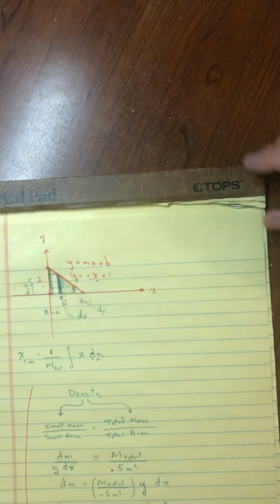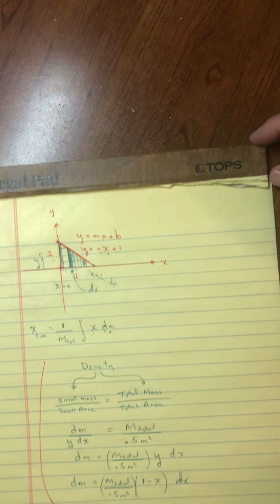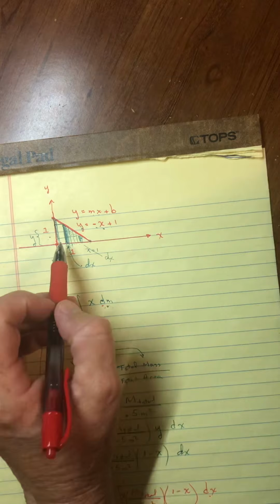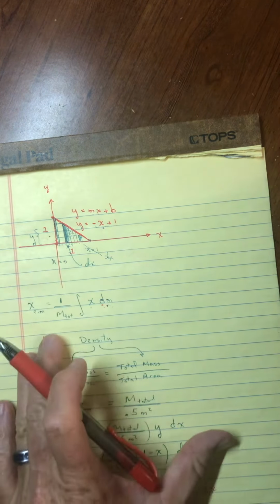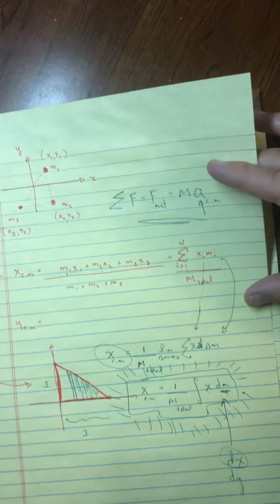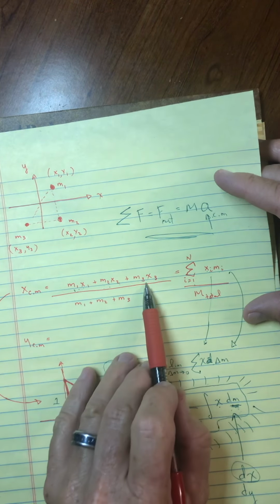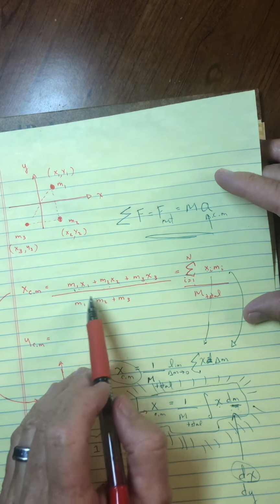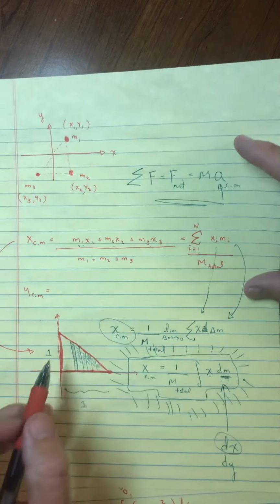And if we come back to our original picture, that kind of makes sense. Part of this discussion on a weighted average was to say that the center of mass is not necessarily the center of the object.